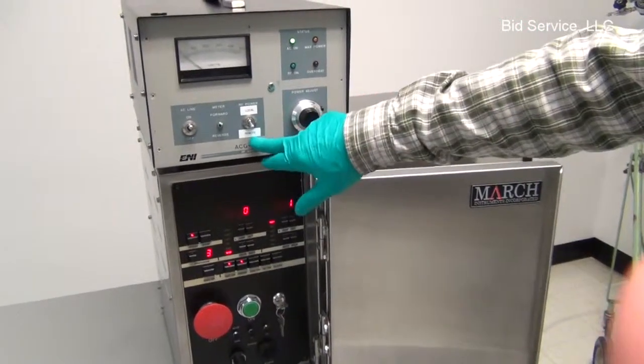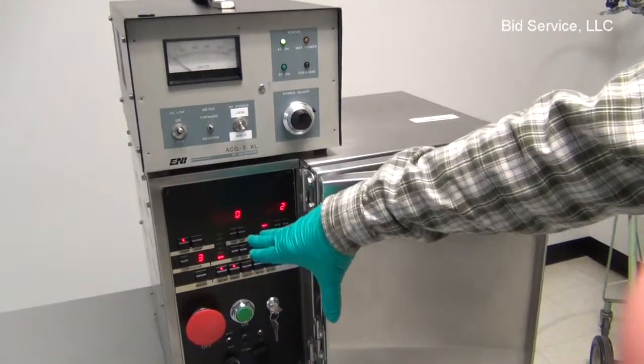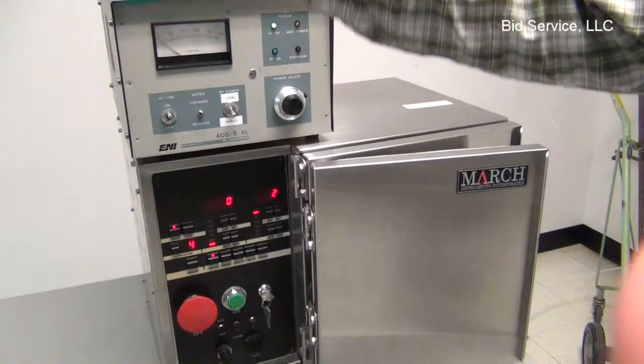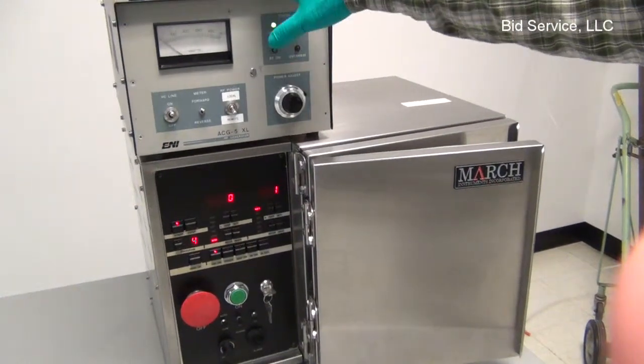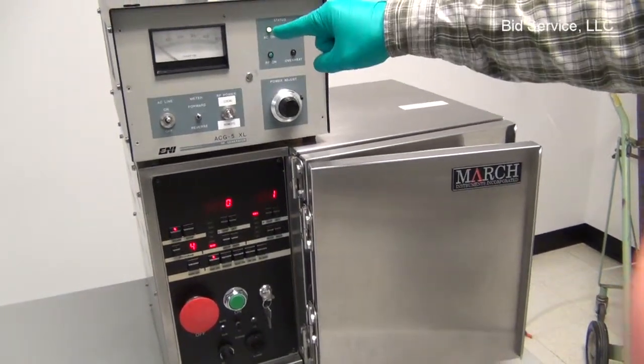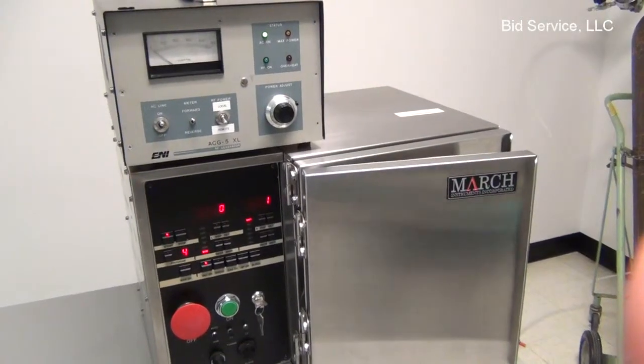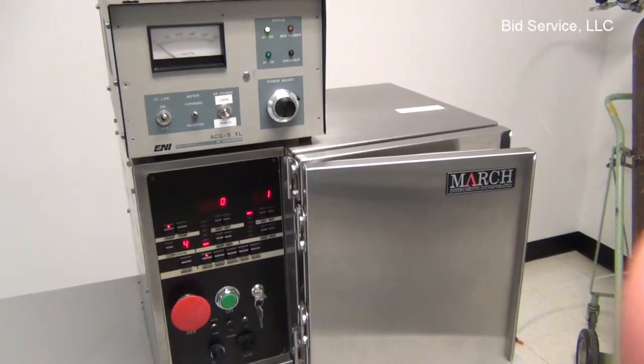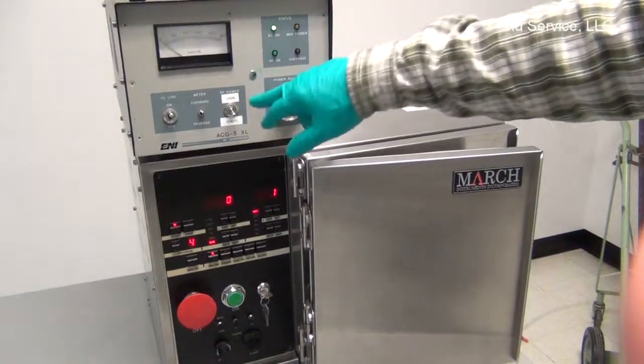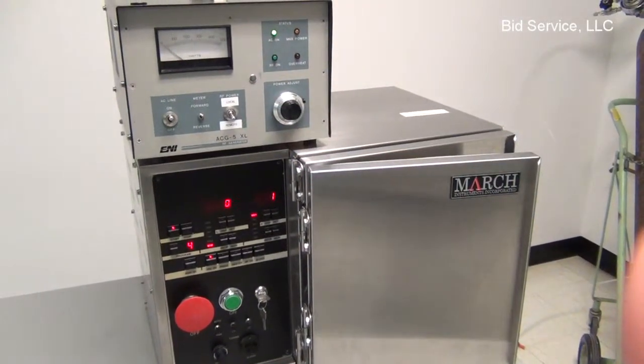Notice the generator here, we have it in a remote mode, so whatever's programmed in the program here for the power level will control the level of the power being output by the generator. I'll explain the local position afterwards once this program is finished.